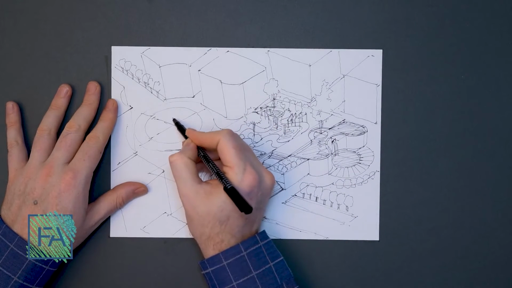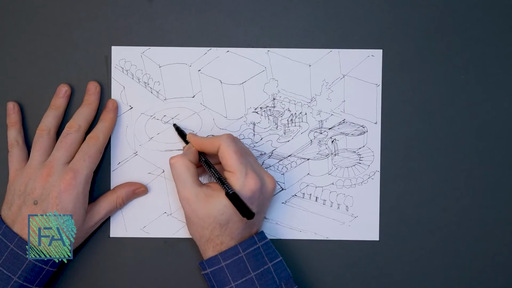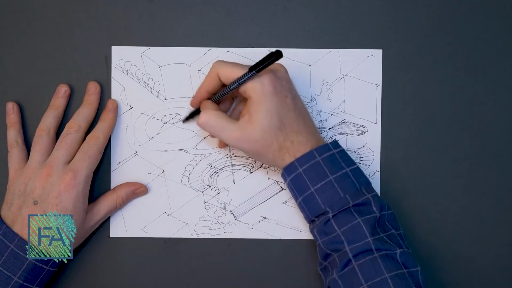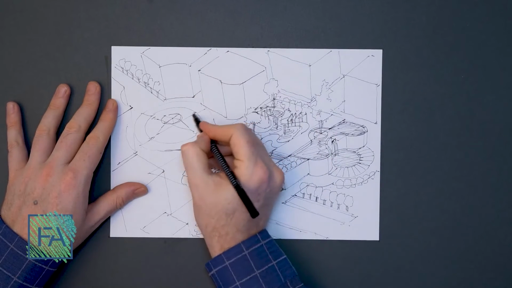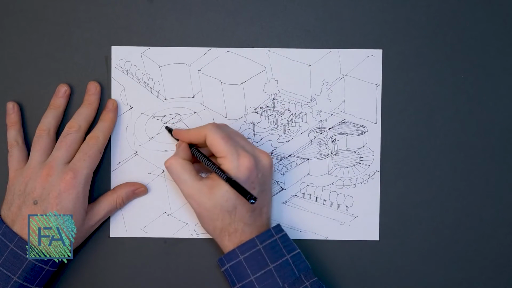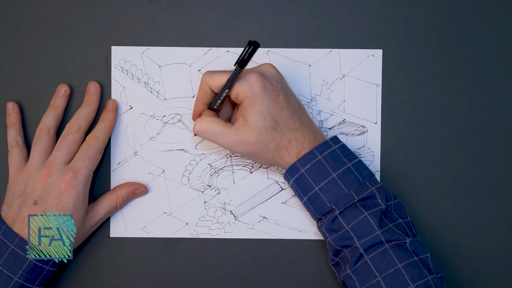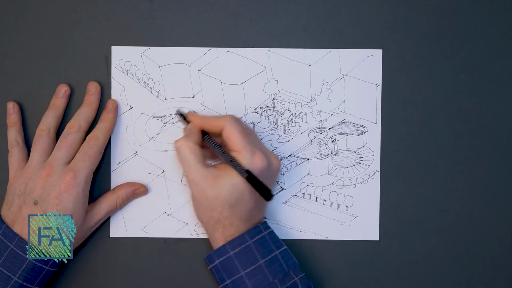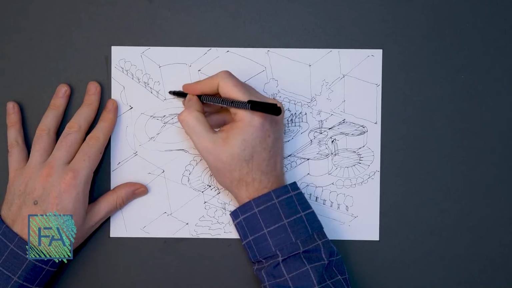And now let's see what is happening inside this square. We can bring it higher a little bit. We could bring it down like that. We can create something very simple inside it.